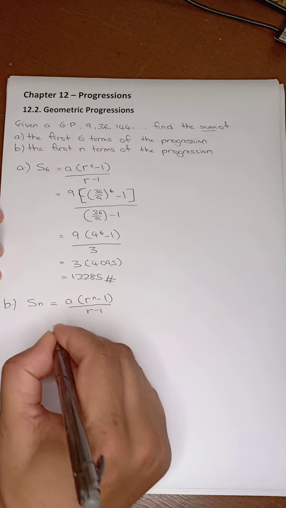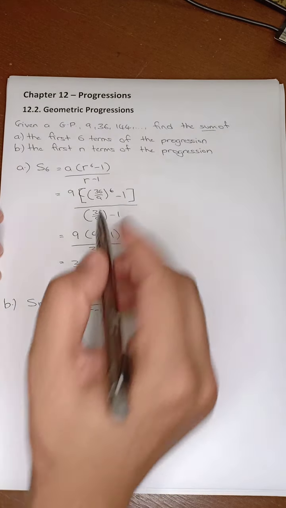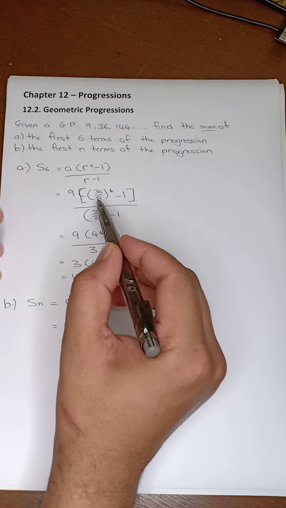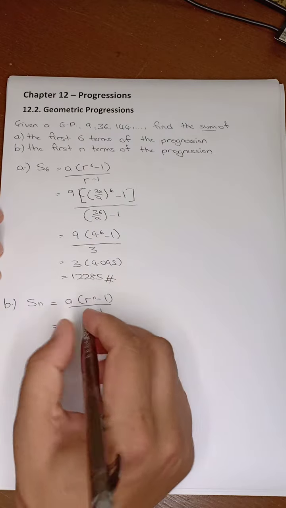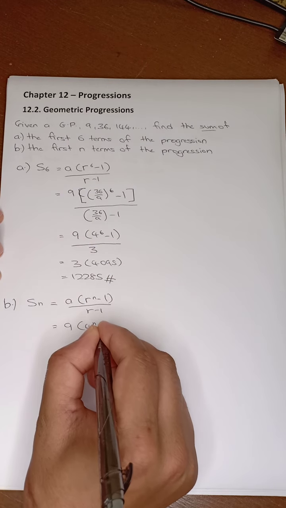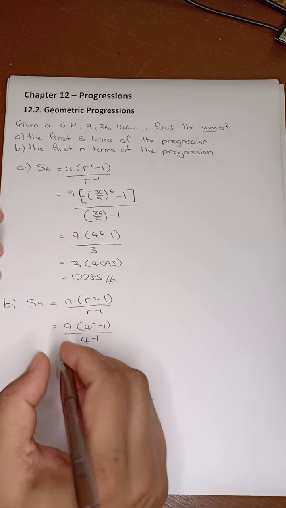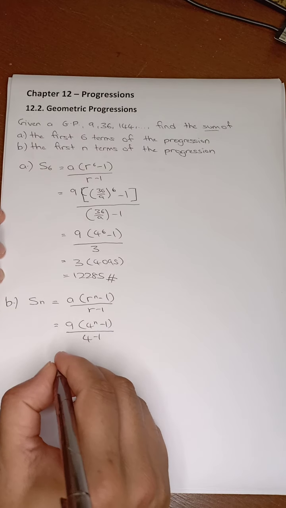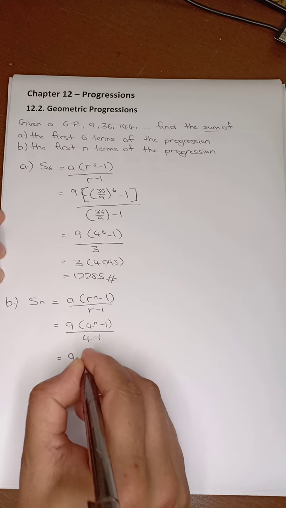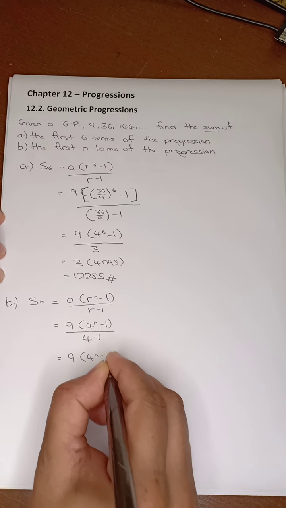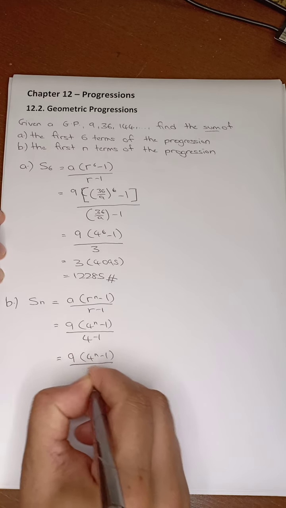What is your a? a is 9. For r, you found out in the first question that r is 36 over 9, which is 4. So 4 to the power of n minus 1, over 4 minus 1. Simplify that. 9 times 4 to the power of n minus 1 over 3.